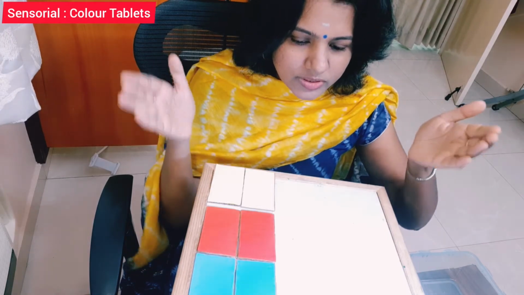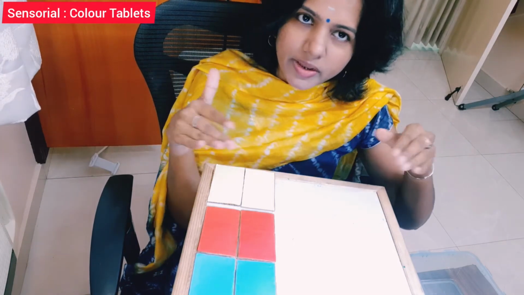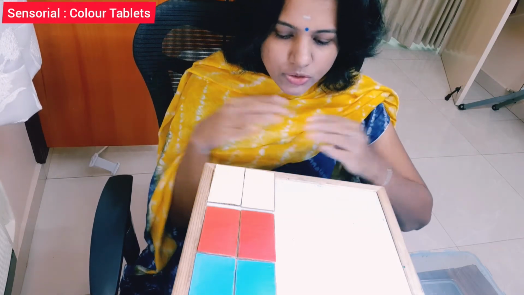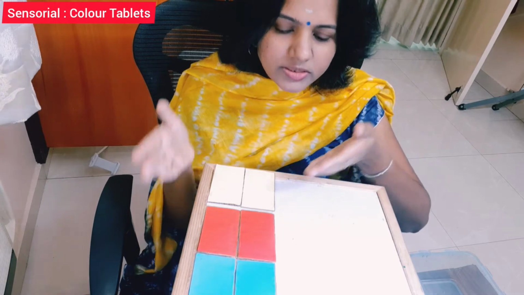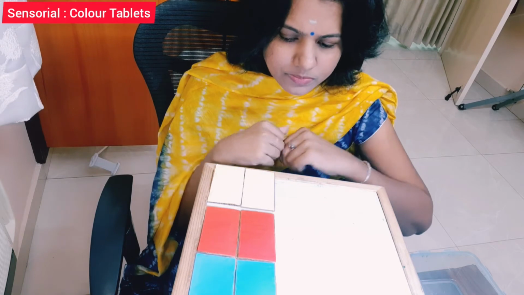You can arrange those secondary colors in a different box. If you Google for secondary colors, you will get to know the different colors. So we are doing this with the primary colors, which are red, yellow and blue.